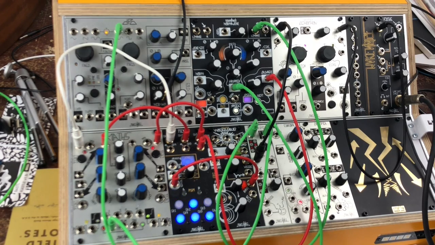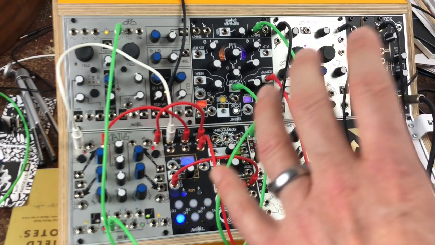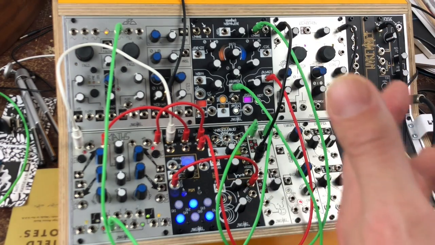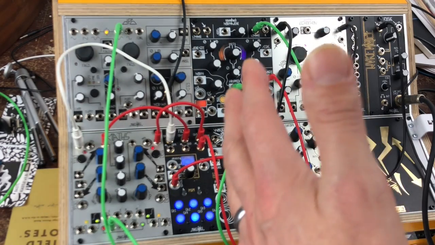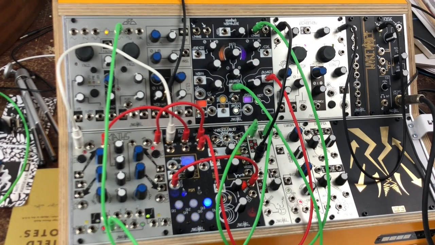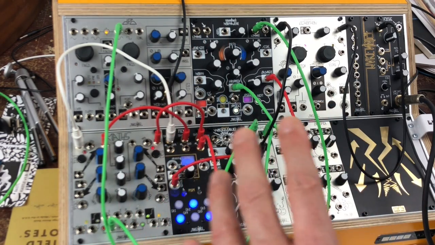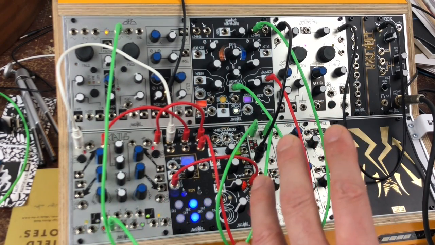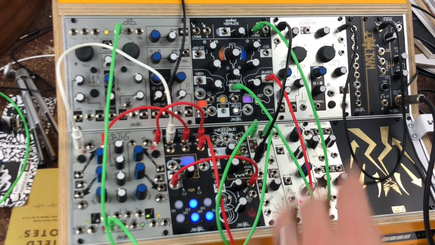Now, this piece is different in a couple of ways, even if the base material is the same, but you'll hear the output is very different. First, it's not 90 minutes, it's 12 minutes. And let me just play a short section of it now so you can hear what it sounds like, and then I'll talk through some of the patching.